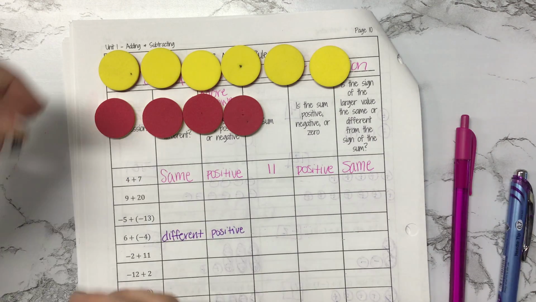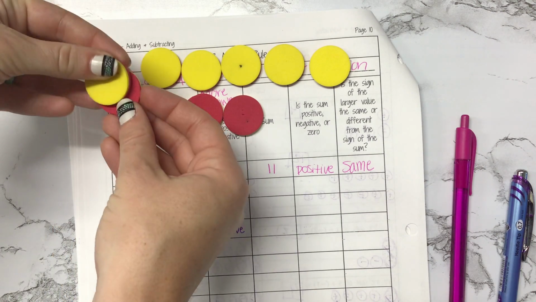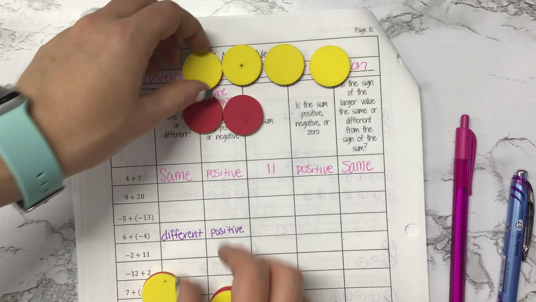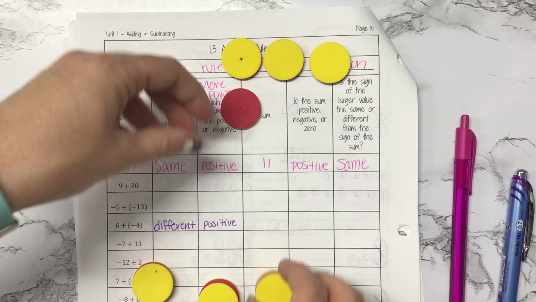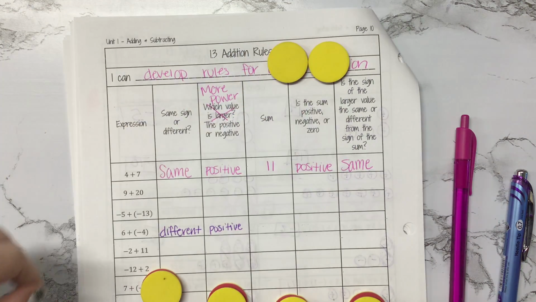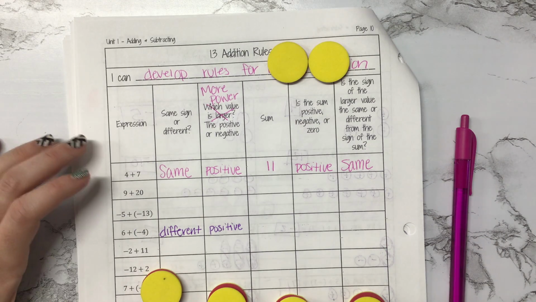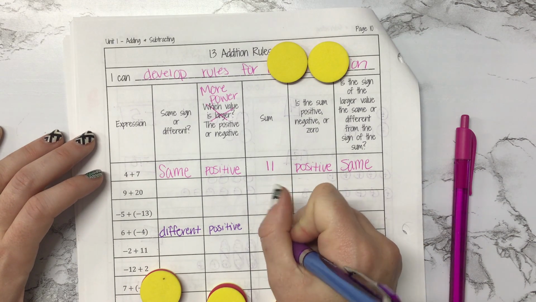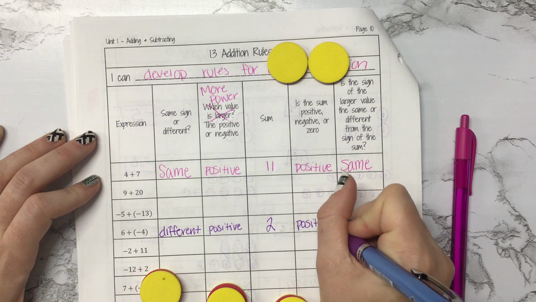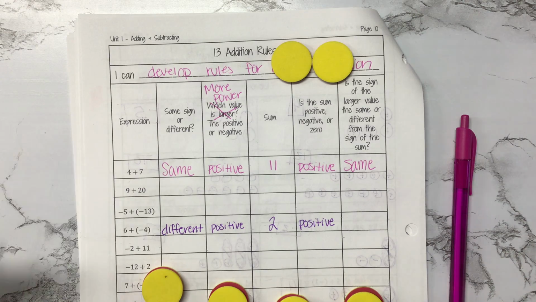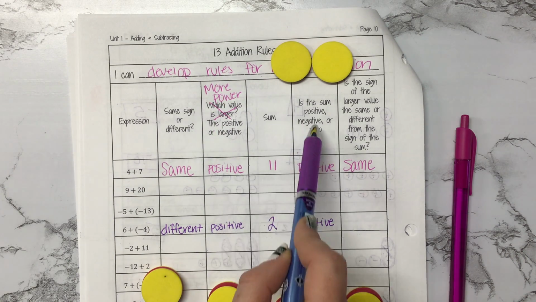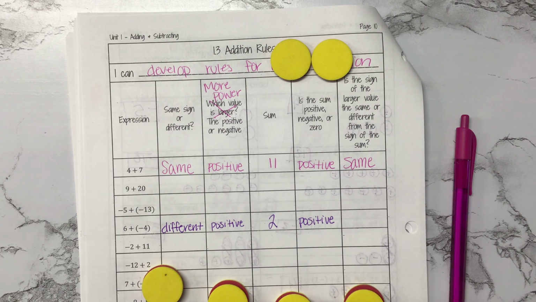Okay, then I find the sum, so I can match a 0 pair. A positive with a negative makes 0. Positive with a negative makes 0. Positive with a negative makes 0. Last one. I'm left with 2 integer chips that are positive. That represents a positive 2. Like we said, it's positive. So the sign that had more power was positive, and the answer was positive. That stayed the same.